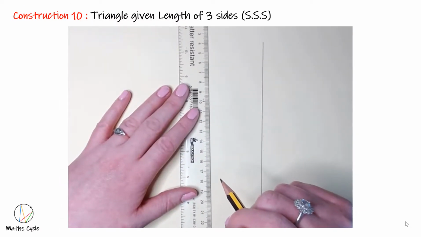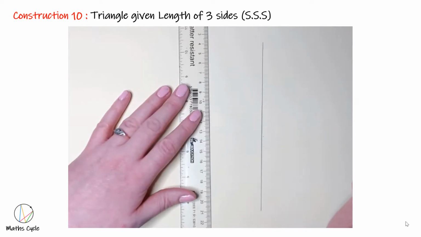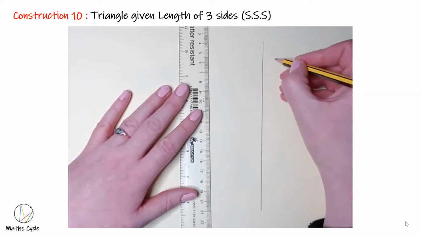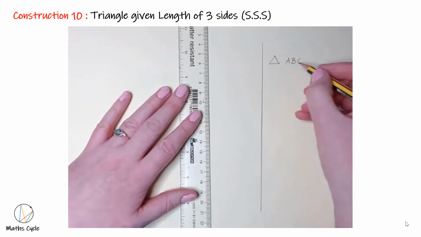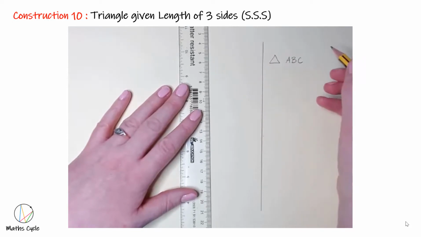Triangle given length of 3 sides, side, side, side. Construction 10. Okay, so in the question they will give you, first of all, the name of the triangle. So we'll call this the triangle ABC. Okay, and then they'll give you the measure of the 3 sides.